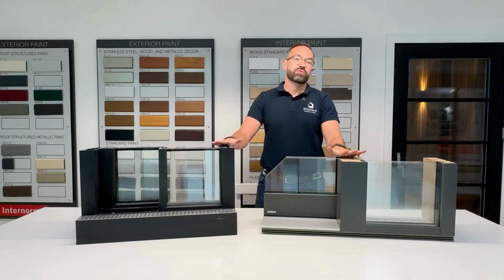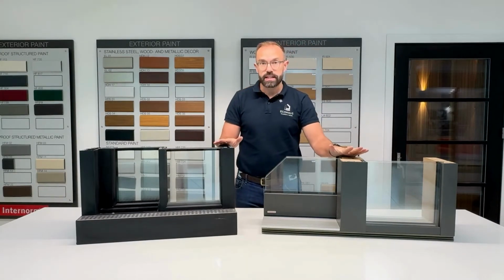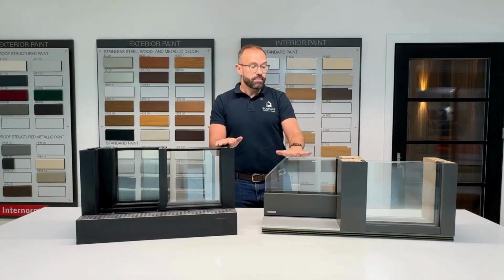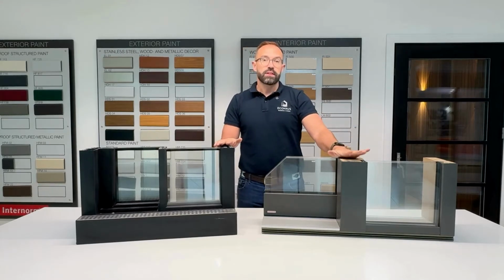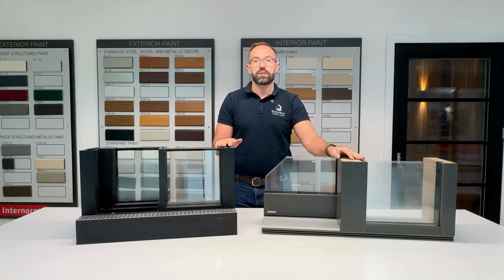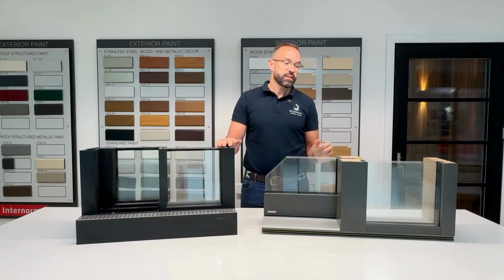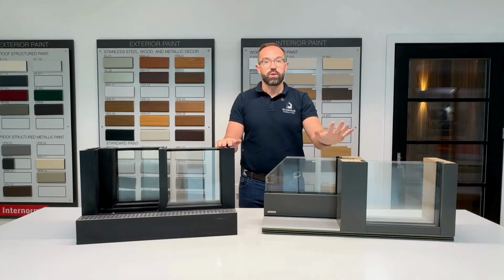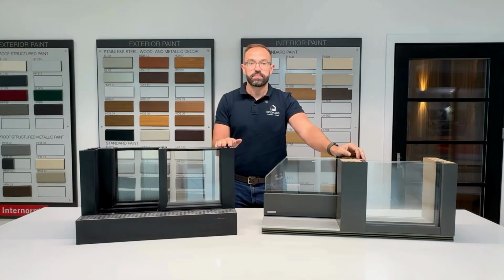The Internorm HS330 is a triple glazed only system, timber composite, with U values of 0.73 depending on the glass type that you choose. Passive house compliant, so perfect for those low energy type builds.